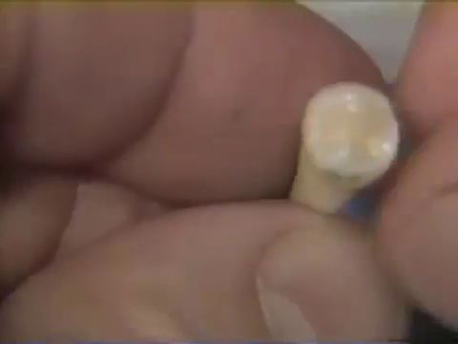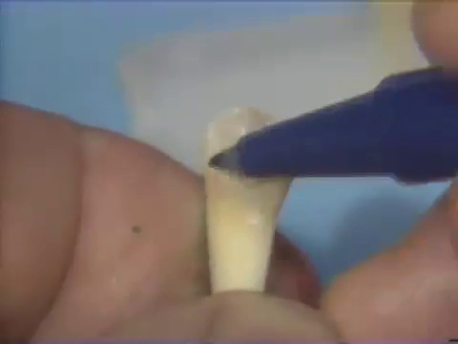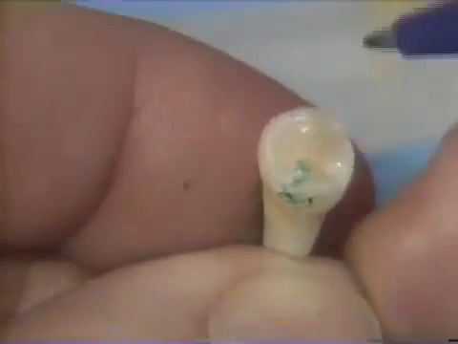Maybe we'll look at this one as an H-shape type, where we've got a prominent, strong lingual cusp. The lingual cusp is generally always to the mesial, as our maxillary premolars were.